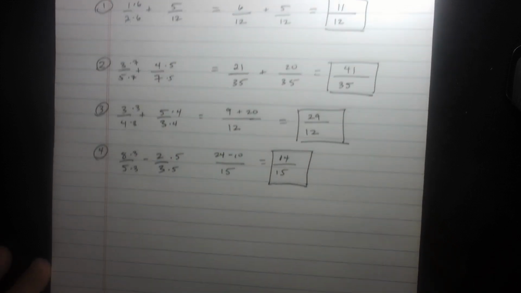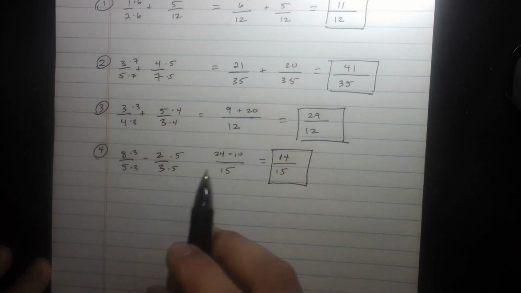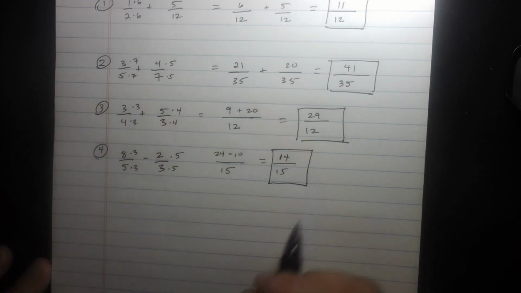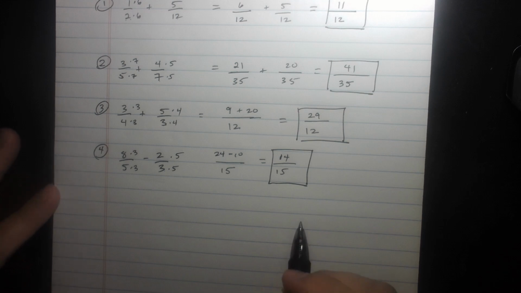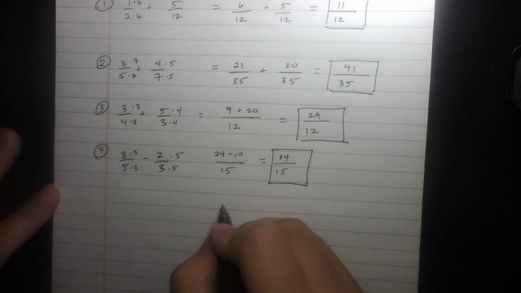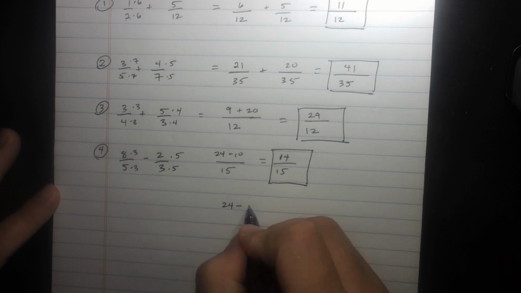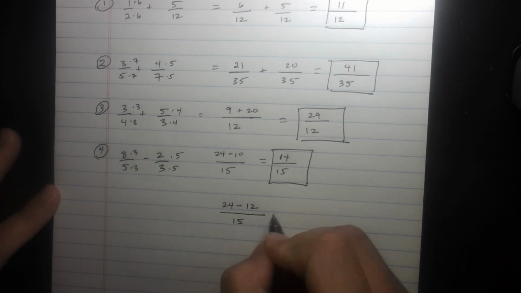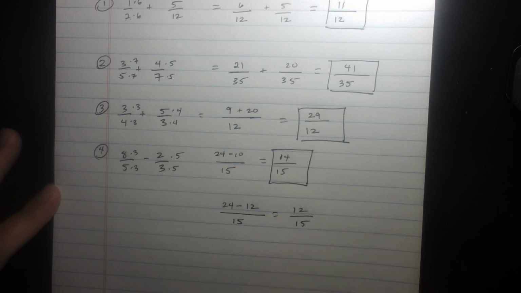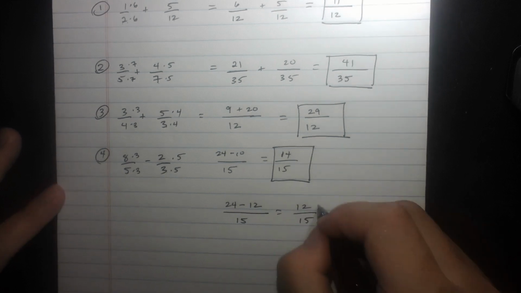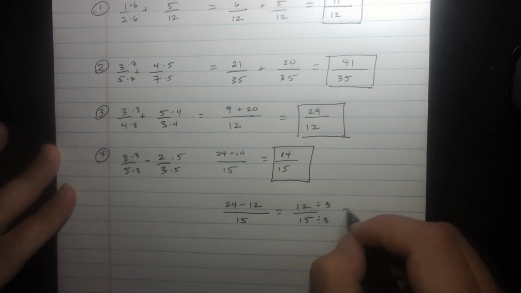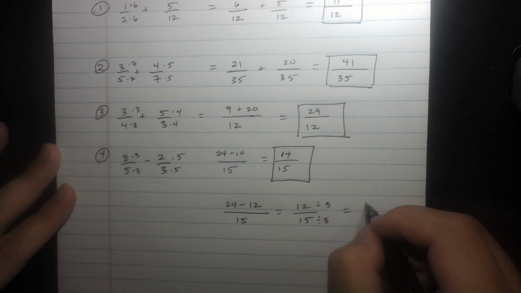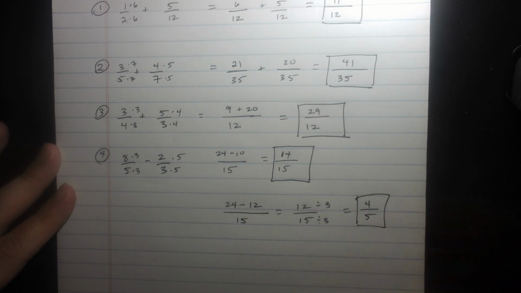Now, if I had to do all this, and the result requires me to simplify, then you need to make sure that you simplify the fractions, okay? So if this was 24 minus 12, that's going to give you 12/15. But this is not simplified, right? So I need to divide the top and the bottom by 3, and you're going to get 4/5, and that would be the answer.